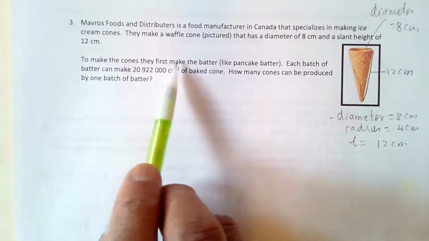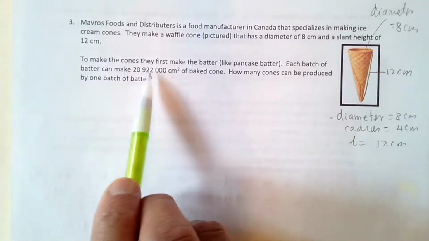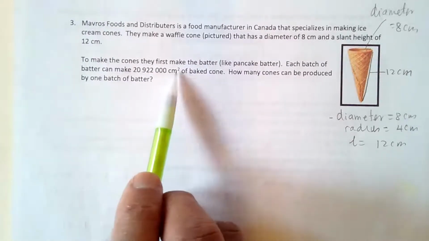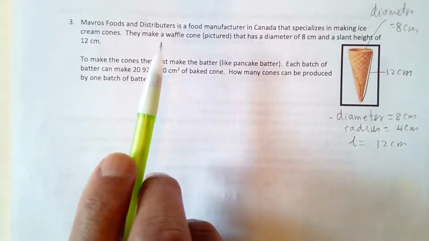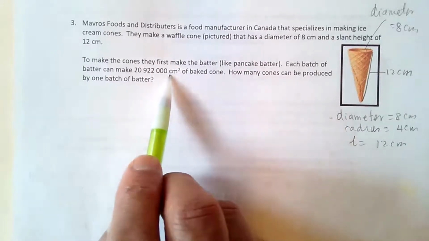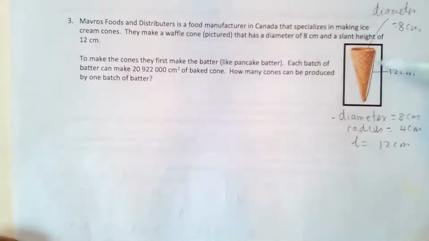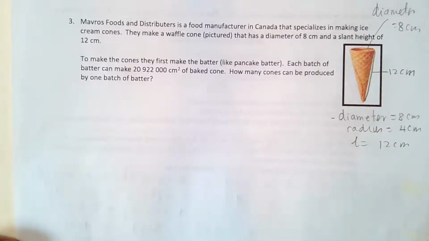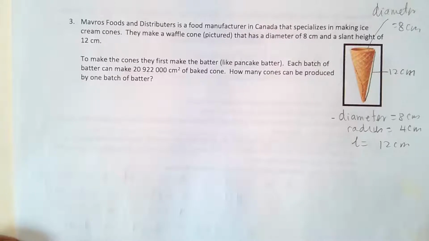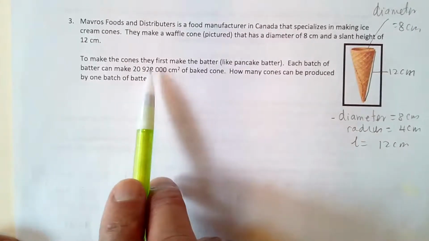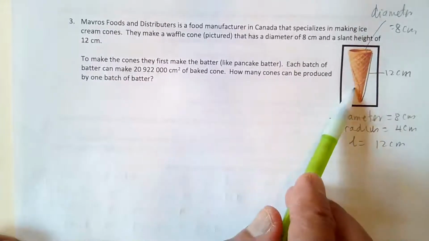Now, to make the cones, first make batter. Each batch of batter can make 20,922,000 square centimeters of baked cones. How many cones can be produced? The number of cones is the amount of batter divided by the surface area of a cone. We need the surface area of one cone, because it tells us how much batter is needed to make one cone. So step one, find how much batter to make one cone, and then divide the amount of batter in one batch by the surface area of one cone.